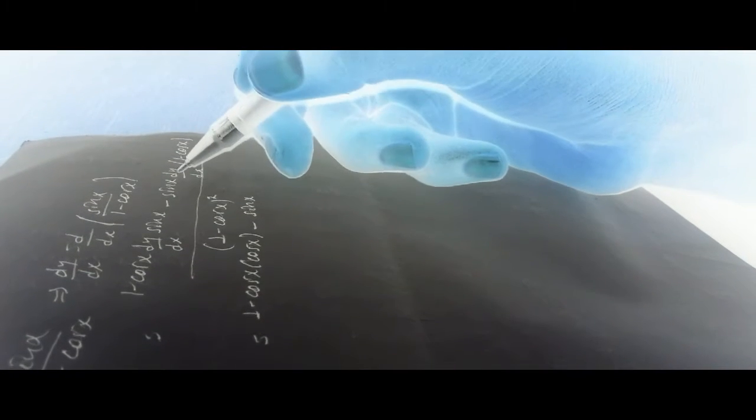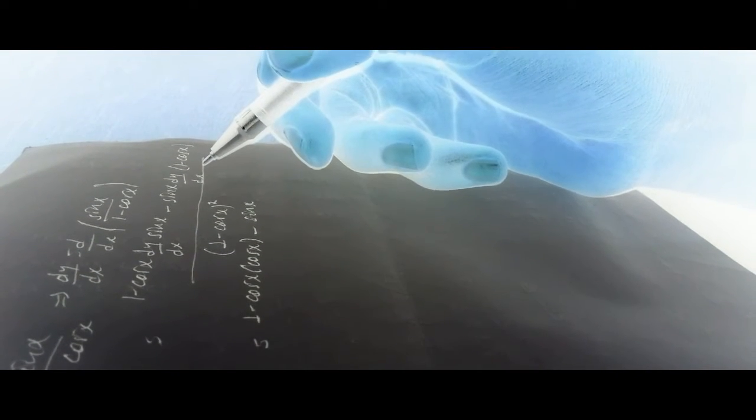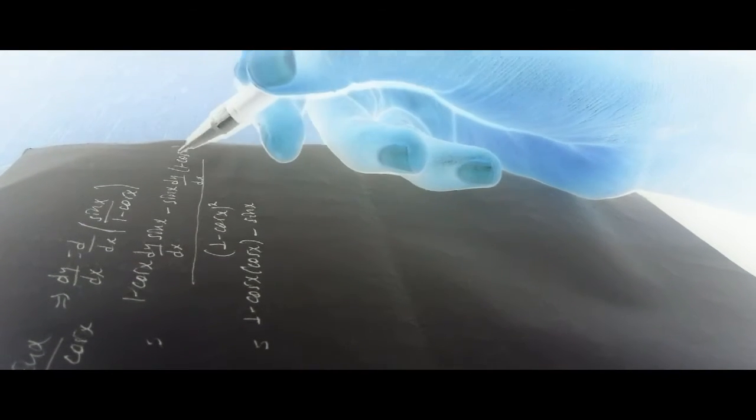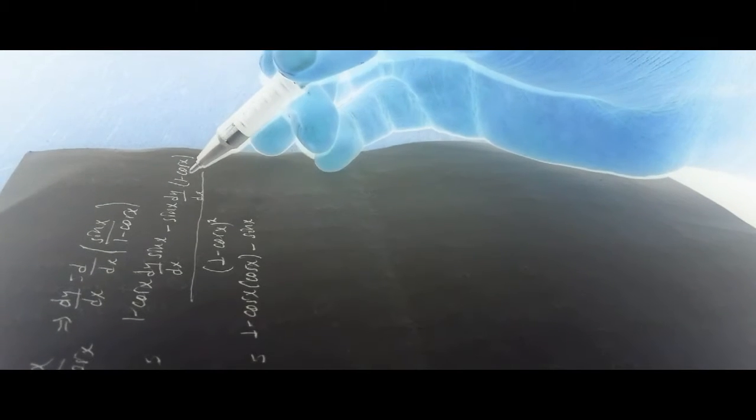Therefore, from the rule of addition in derivatives, we can differentiate separately. The derivative of 1 is 0 and the derivative of cos x is minus sin x. So we have minus sin x times 0 minus the derivative of cos x.